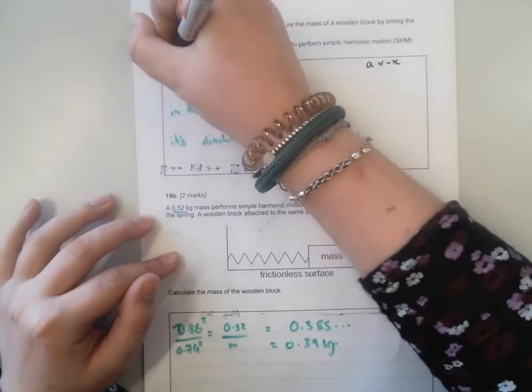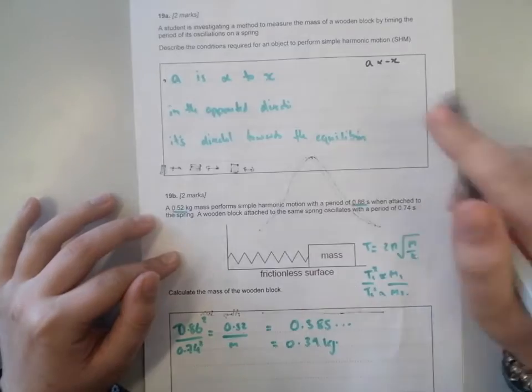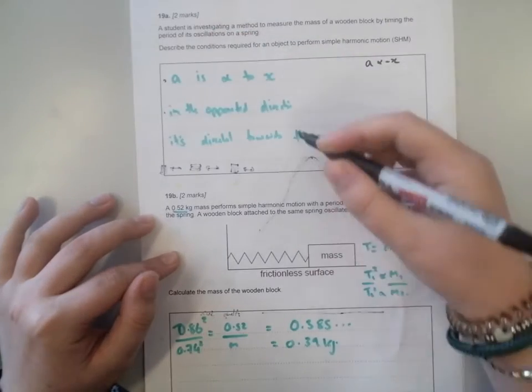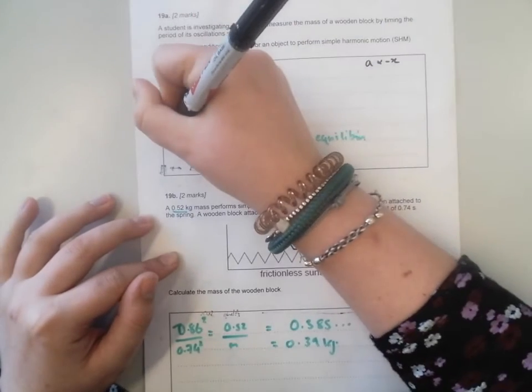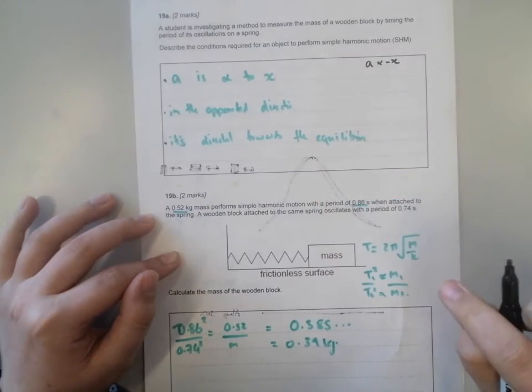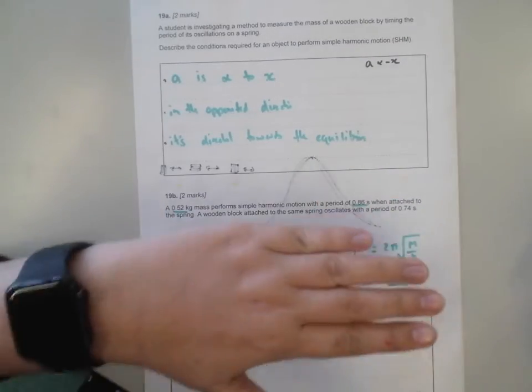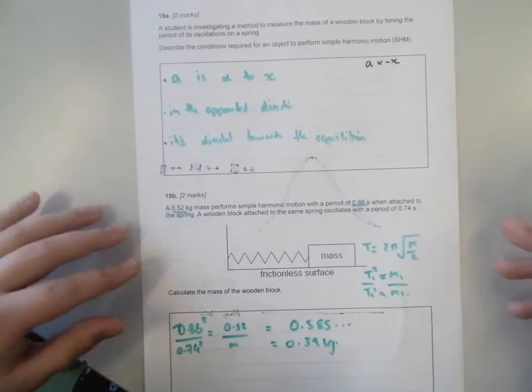So you got 1 mark for saying acceleration is proportional to displacement, or you could have had the second mark for saying in the opposite direction, or saying that acceleration is directed towards the equilibrium position. Okay, so it's 2 marks up there for saying those ones.